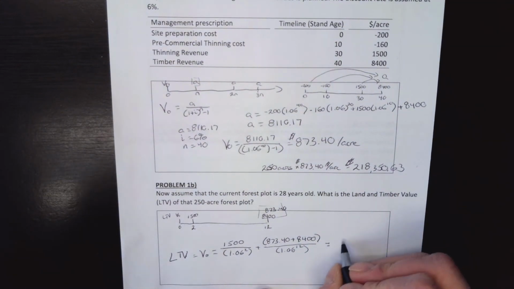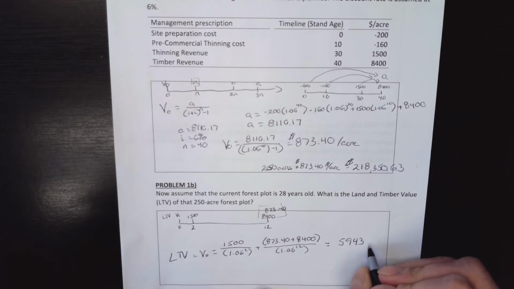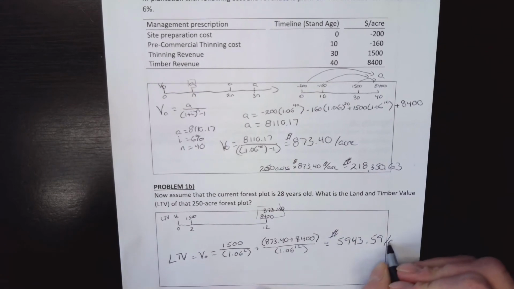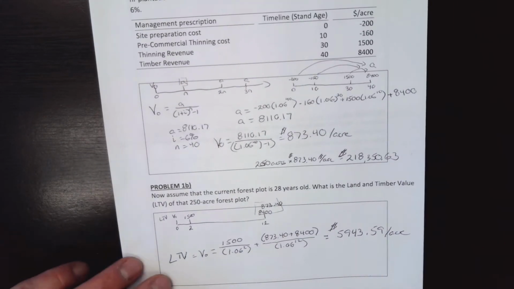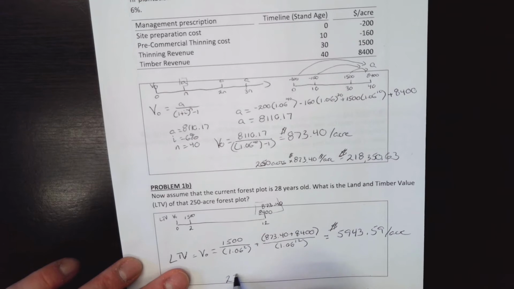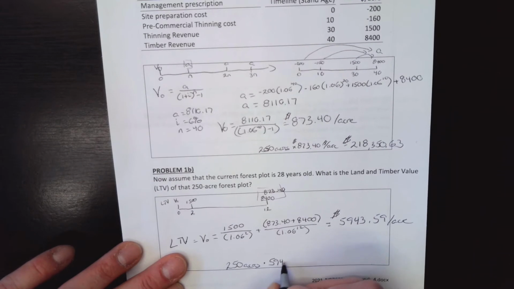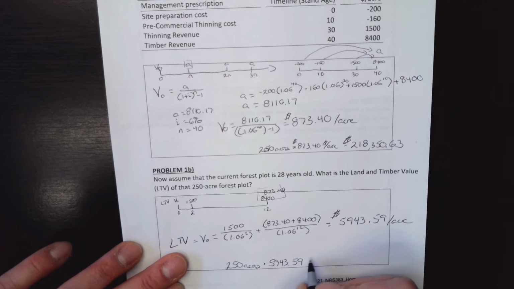And when I add that together, I get 5943.59, and that is dollars per acre. So again, I have 250 acres times 5943.59 dollars per acre, right?